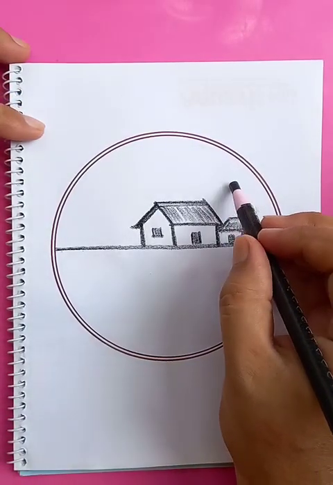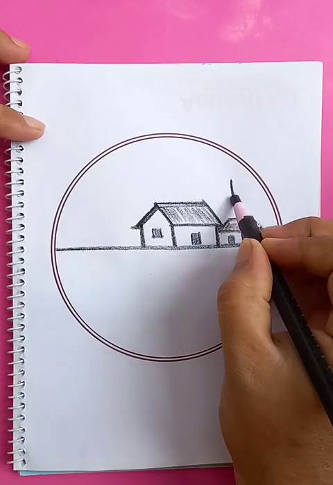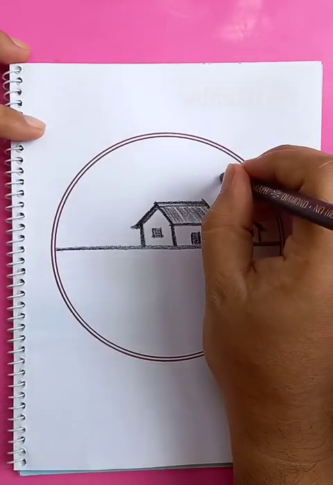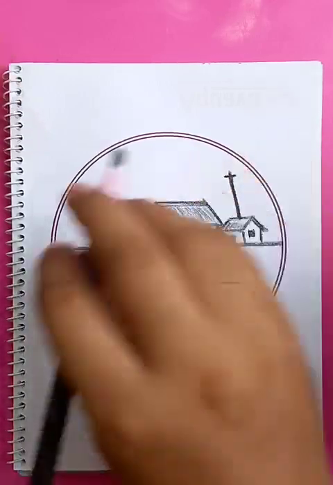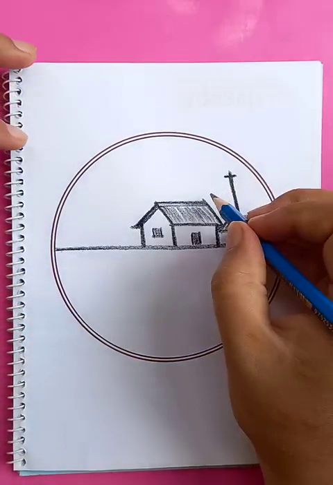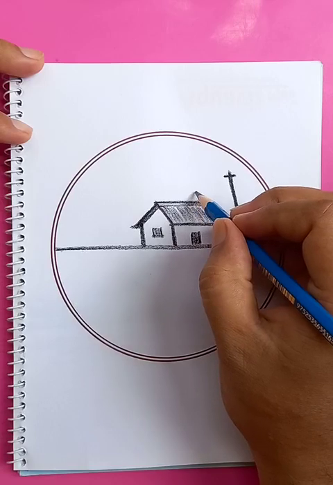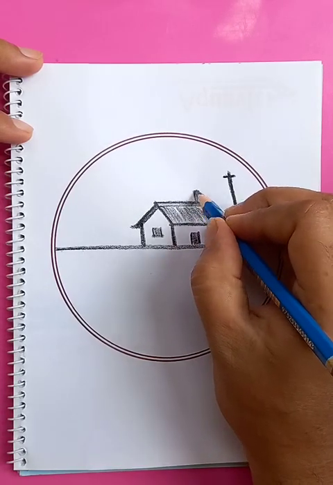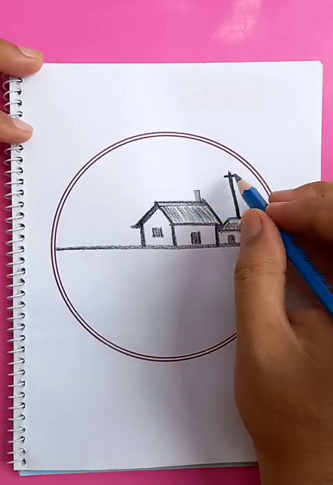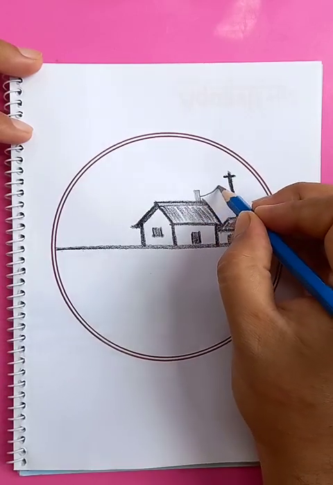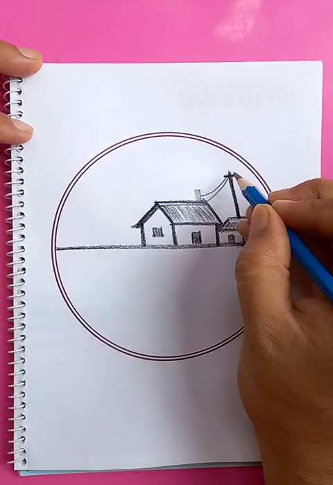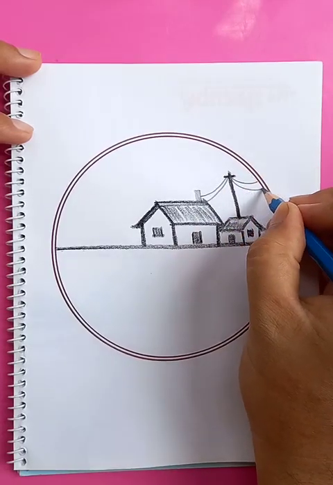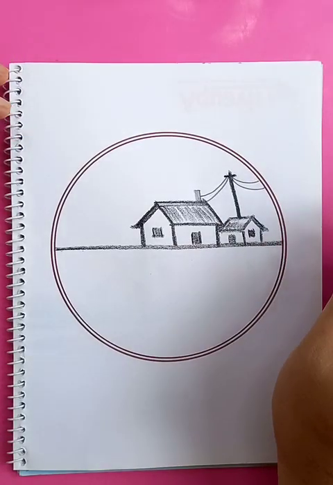Okay, there's going to be a straight pole, and this is on the side, so you can see the electricity lines may be coming from here. Let's connect from these two points. Okay, and another two lines just going outside.